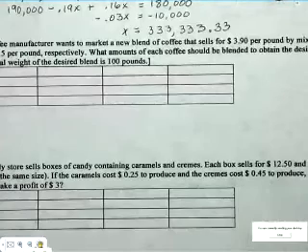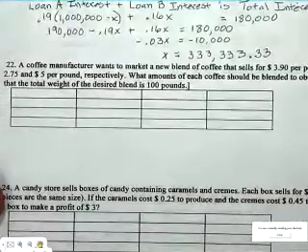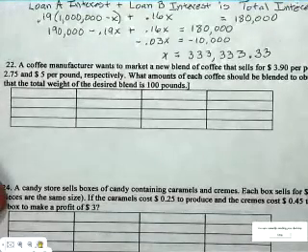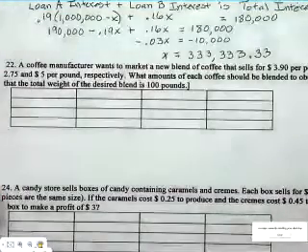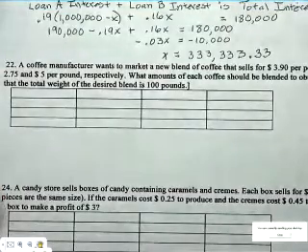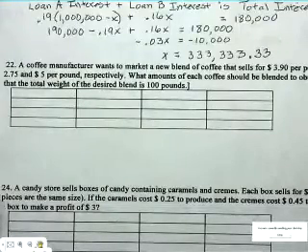We'll call both of those mixture problems. And really, investment problems are mixture problems. You're mixing two loans or mixing two accounts. But in number 22, we're mixing two coffees. A coffee manufacturer wants to market a new blend of coffee that sells for $3.90 a pound by mixing two coffees that sell for $2.75 a pound and $5 a pound, respectively. I already know the two things that I'm going to be mixing. I can call them whatever I want: coffee A, coffee B, cheap coffee, expensive coffee, Folgers, Starbucks, whatever you want to call them.